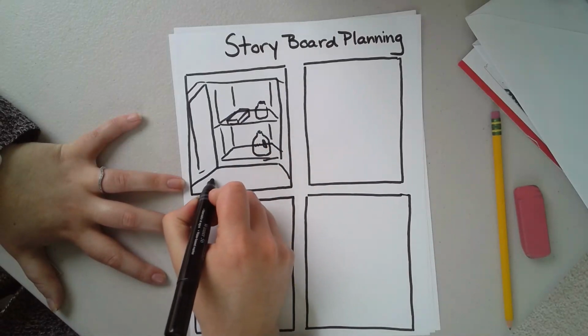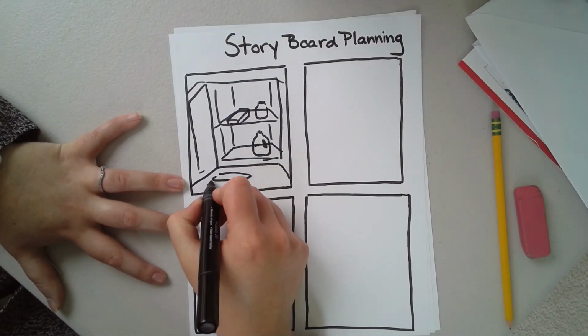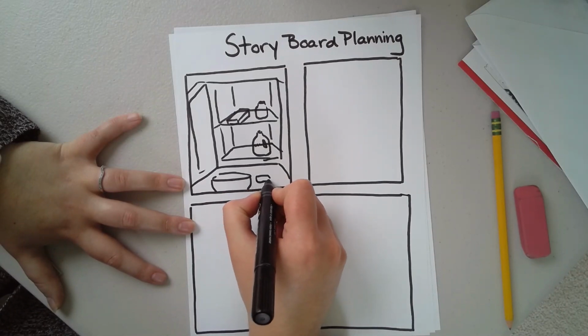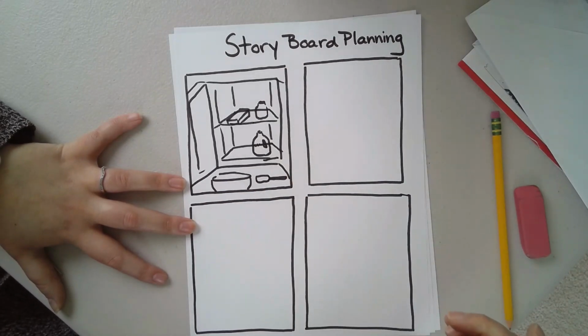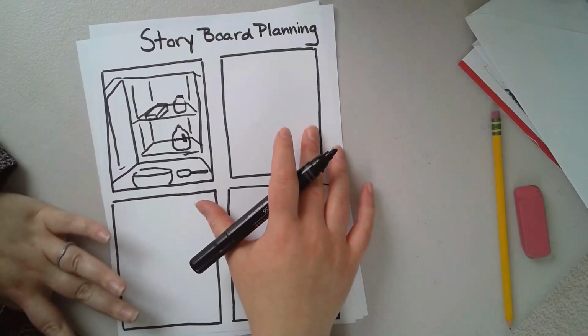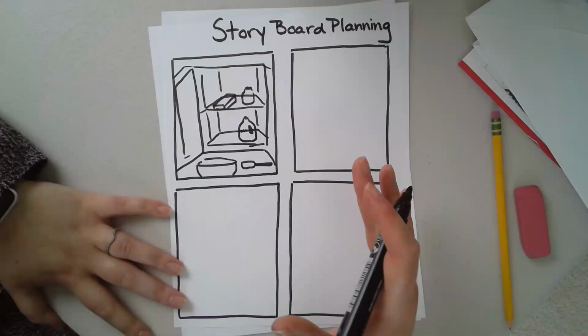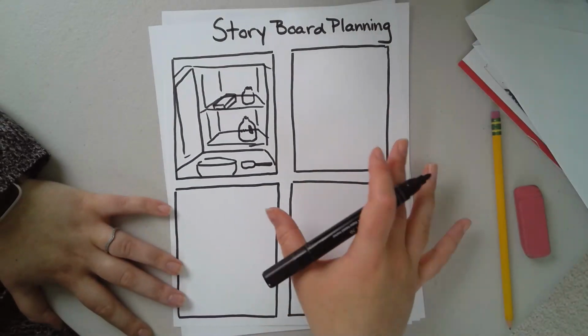Maybe I can see that there is a bowl already on the counter, ready to go, and maybe I also have a spatula. I'm going to use that spatula to mix all my cake ingredients. All right, so for my next picture, I'm thinking about what I do next when I'm creating a cake, when I'm baking something or cooking something.